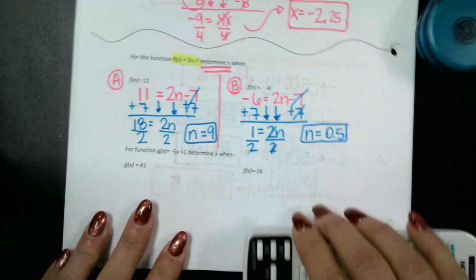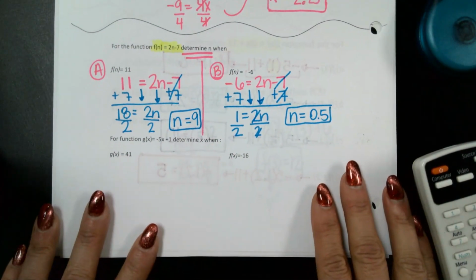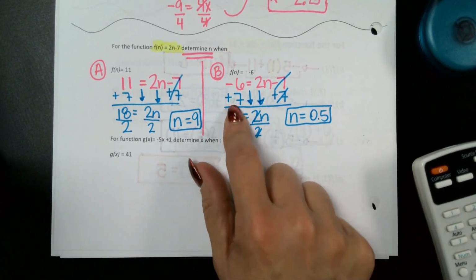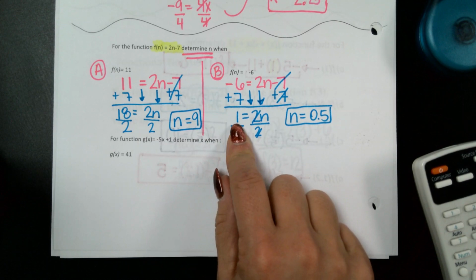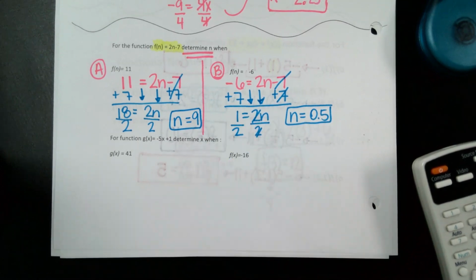Okay, so take a look at letter B. If you guys add 7 to -6, that's a positive 1. And then you need to make sure you're dividing by 2. Whenever somebody sees a 1 and a 2, instantly in their head they think, well, 2 divided by 1 is 2, and they just leave it as a whole number.